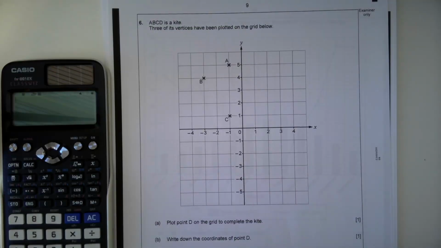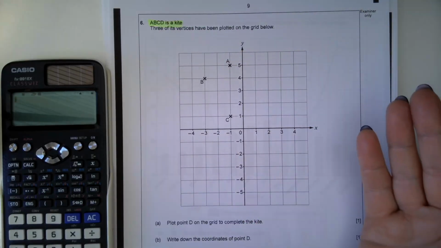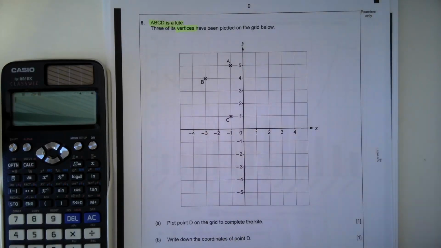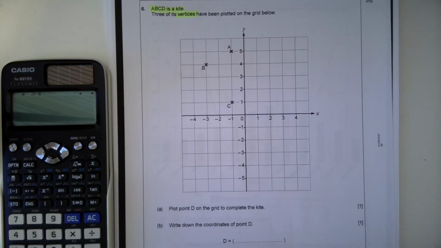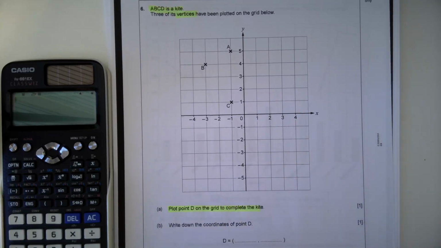Question 6. ABCD is a kite. So A, B, C, and then another point D would form a kite. 3 of its vertices have been plotted on the grid below. So that word vertices means the corners. So 3 of the corners for that kite have been plotted. So A, B, and C. Part A, plot point D on the grid to complete the kite.